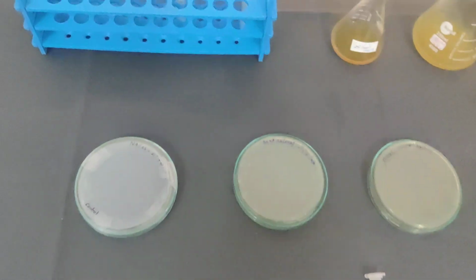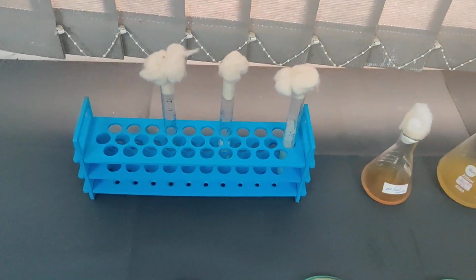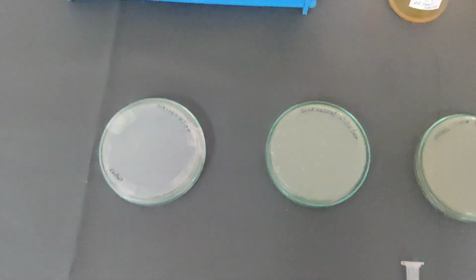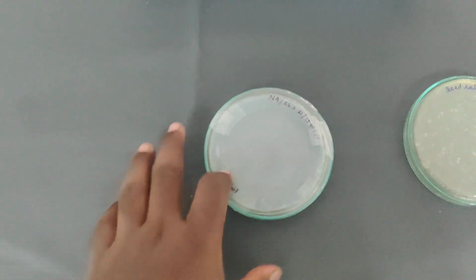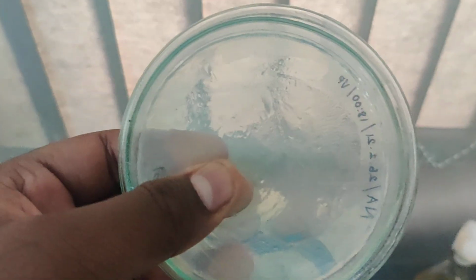Okay, so this is a basic understanding of what a liquid medium is all about. Now we will go into the solid media. These are all solid media. This is a semi-solid medium. If you see, it is not a liquid; it is like jelly, and it will be there inside.